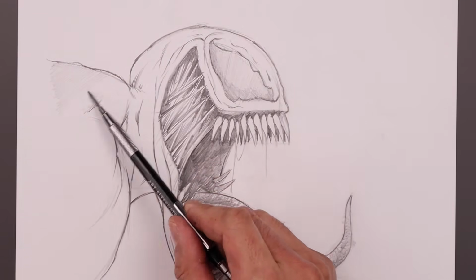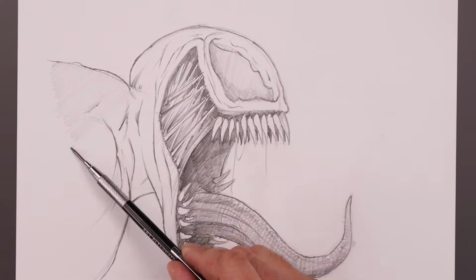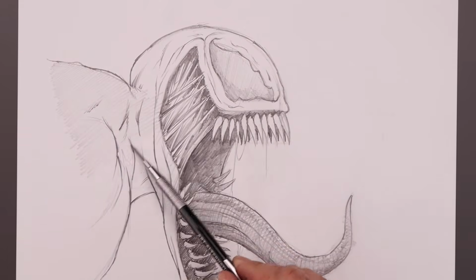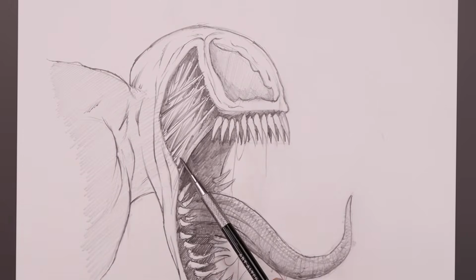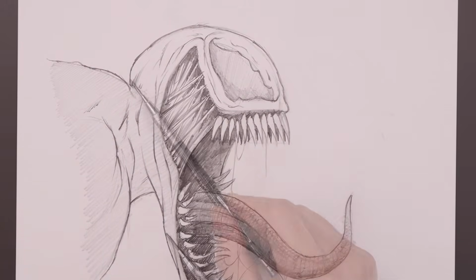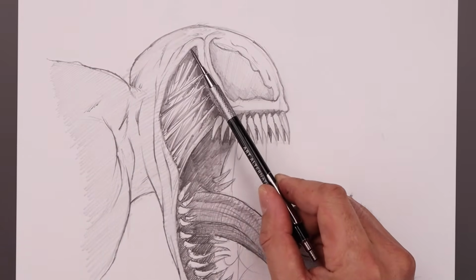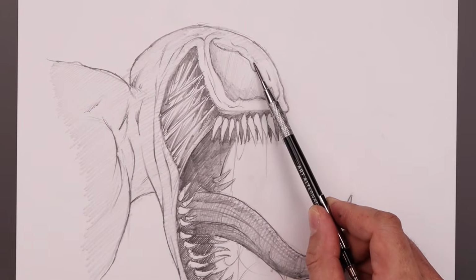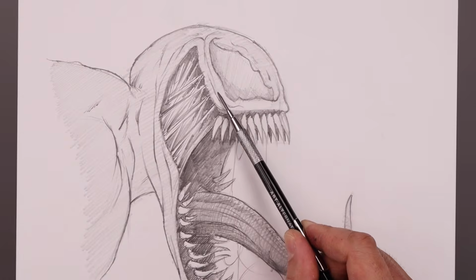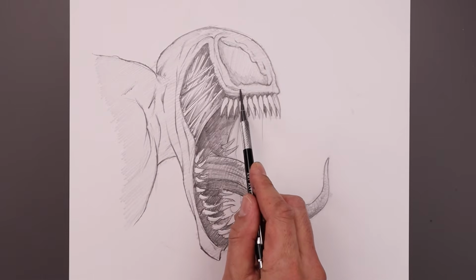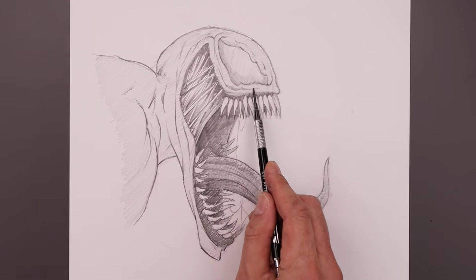Now starting from the top left, we're just going to add a shade to the entire head area. Now from here we're just going to add some shadows in each of those folds.